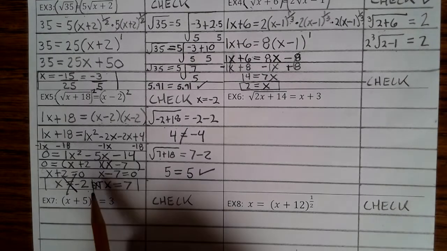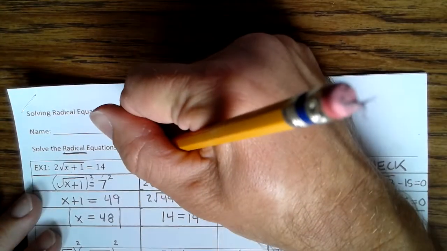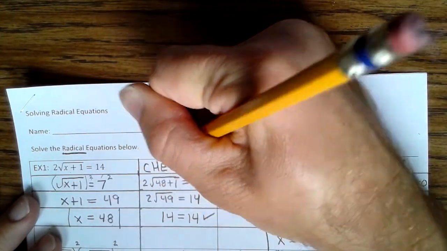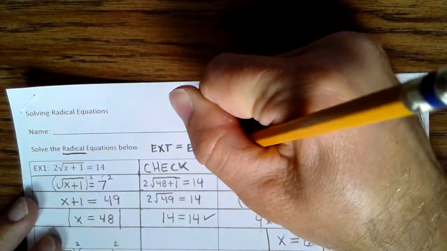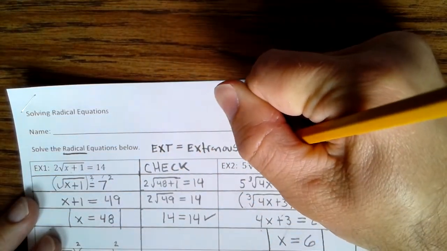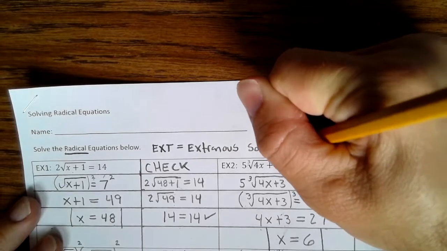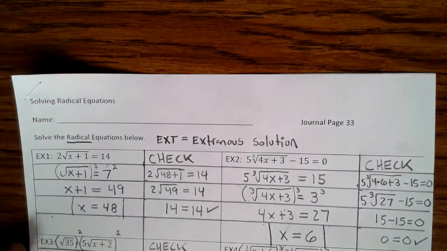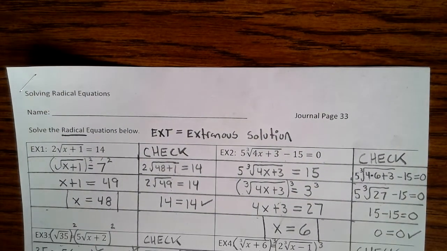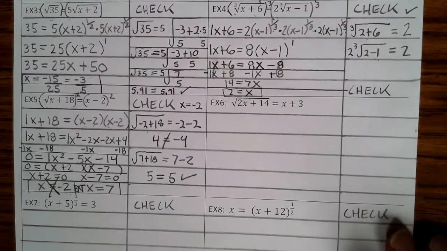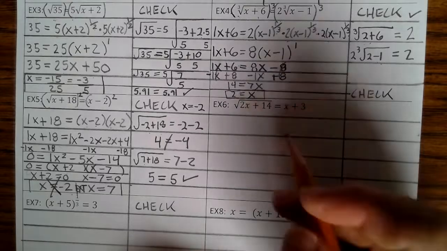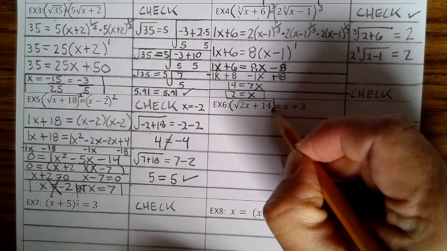And let me just come up here. I put EXT, but let me just notate what that means. EXT represents extraneous solution. Now, an extraneous solution is a solution that when solved for, you get a value, but when checked, doesn't check. Okay. All right, let's take a look at example 6. Okay. Now, we're going to square both sides.